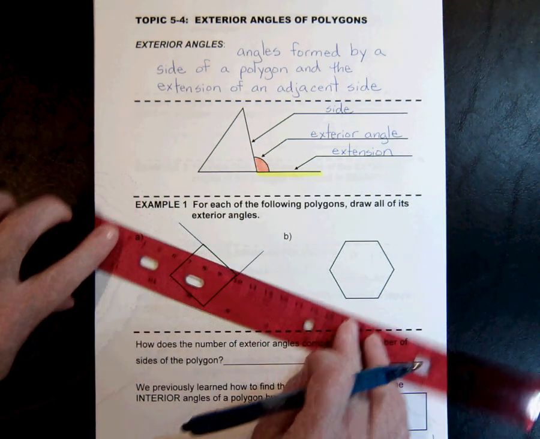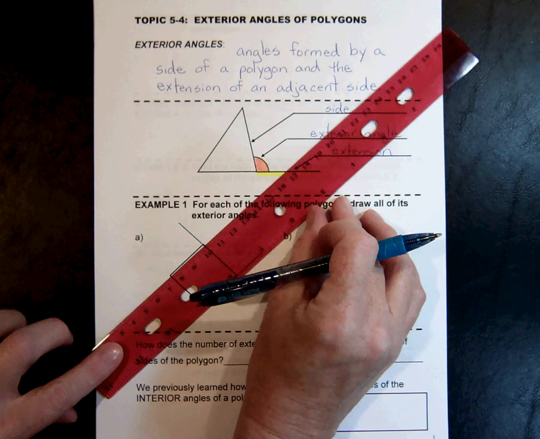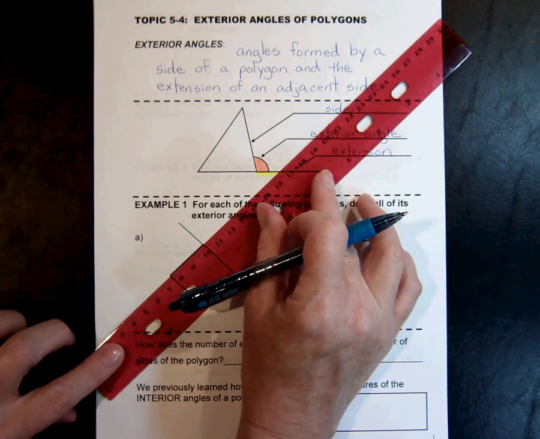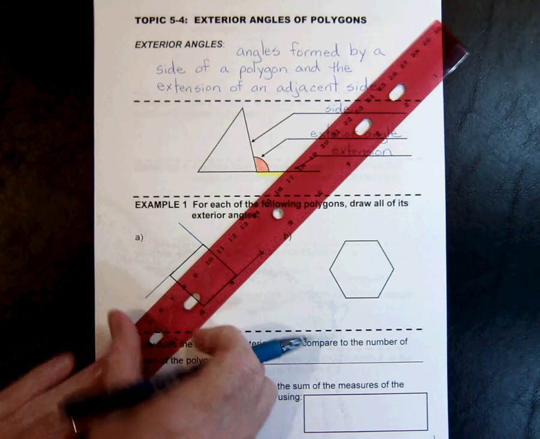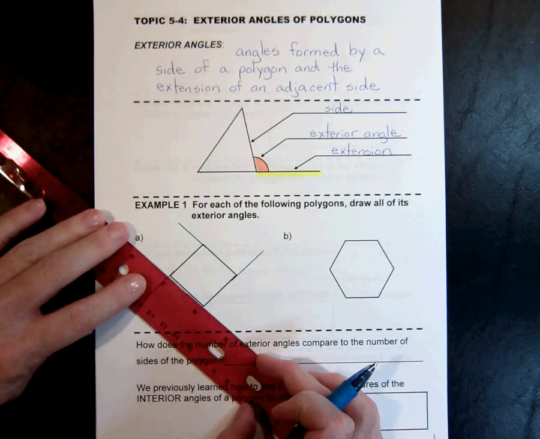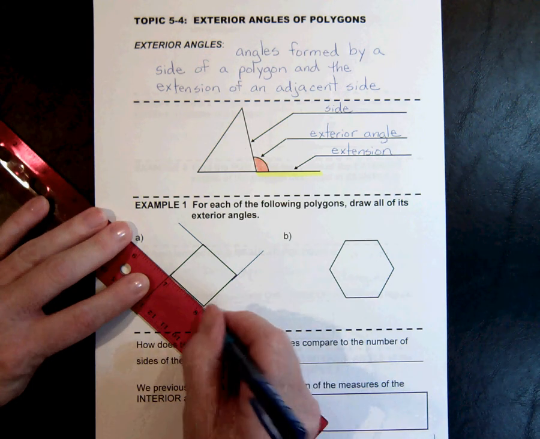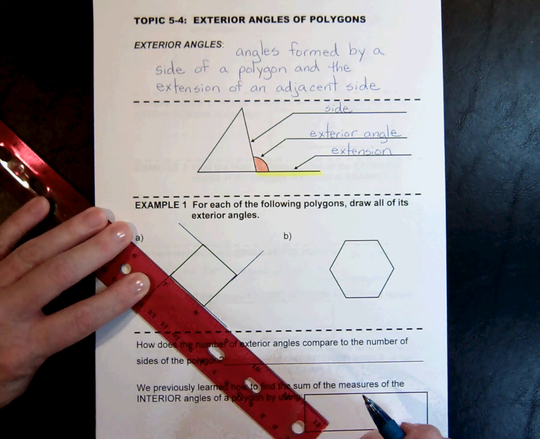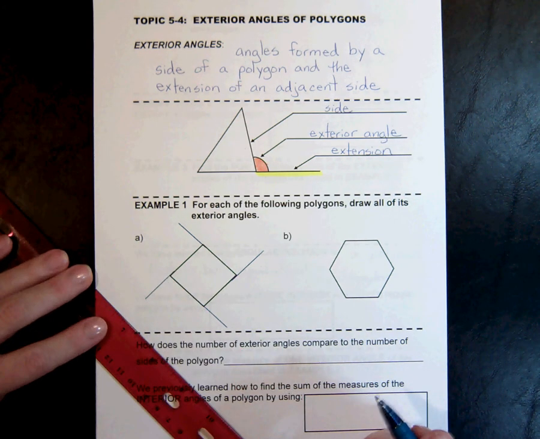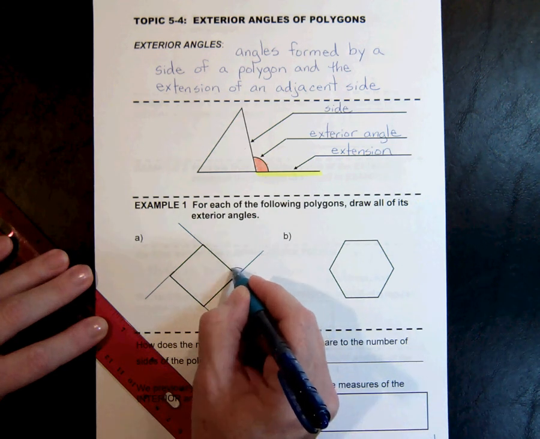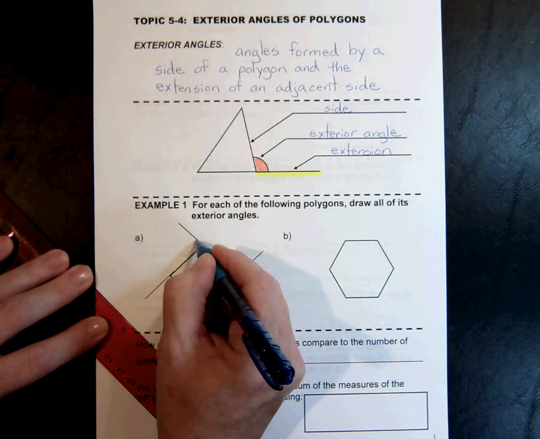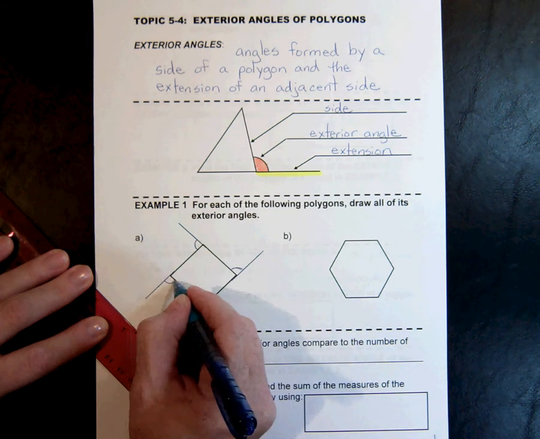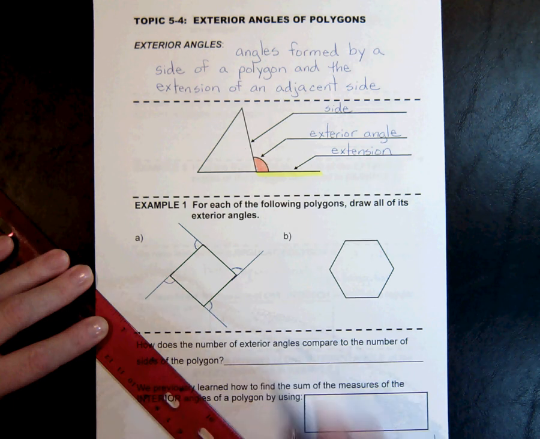Notice how I'm continuing to go around this polygon that appears to be a square and drawing the extended lines in kind of a spiderweb way. If you were going to mark the exterior angles of this polygon, they would be right here, adjacent to the side and the extension of the adjacent side. These are the exterior angles of a polygon.